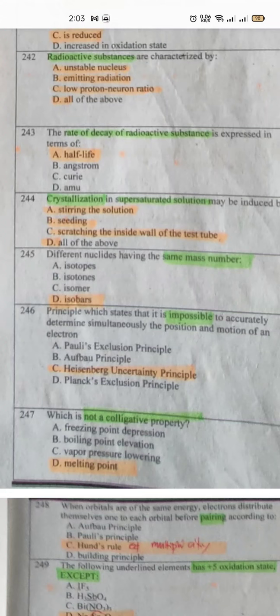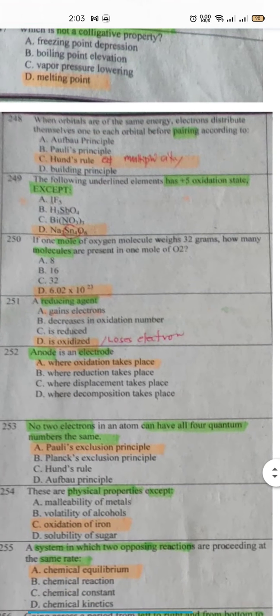248, when orbitals are of the same energy, electrons distribute themselves one to each orbital before pairing according to letter C, Hund's rule of multiplicity. So the electrons will distribute first to each orbital and then it will pair.